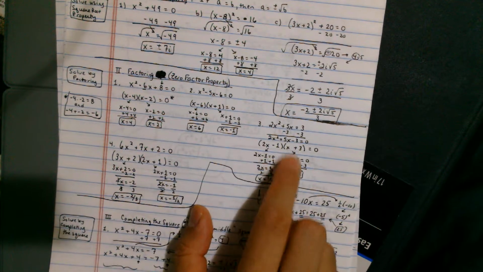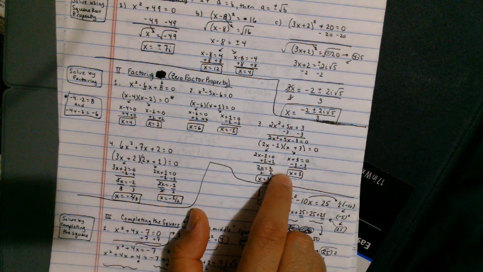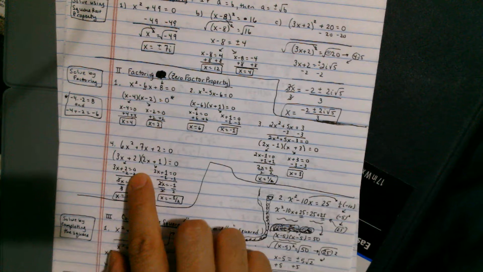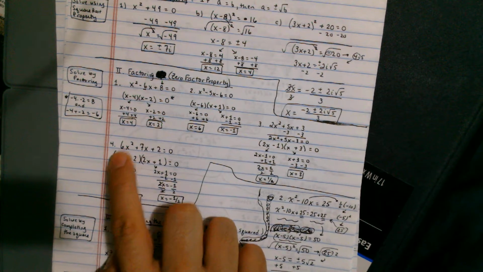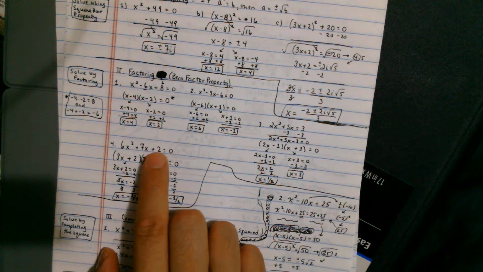And so you set each of them equal to 0. This one you add 1 to both sides, divide both sides by 2. This one you subtract 3 from both sides. This one, 3 times 2 is your 6, so you get 6x squared by taking 3x times 2x. 2 times 1 is 2.